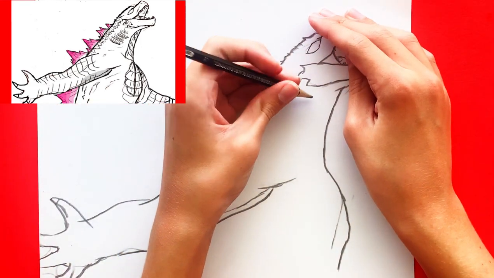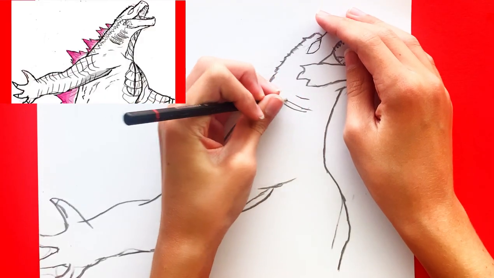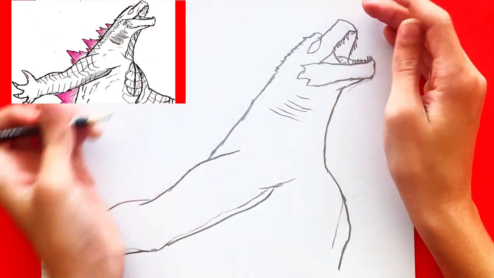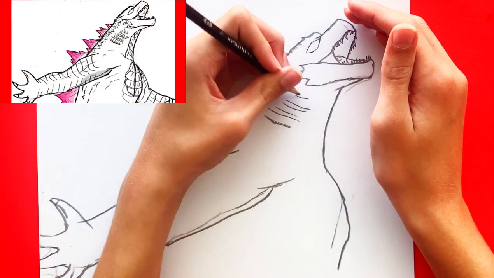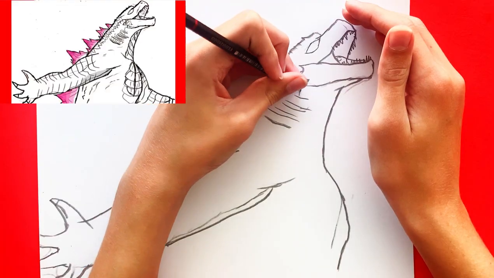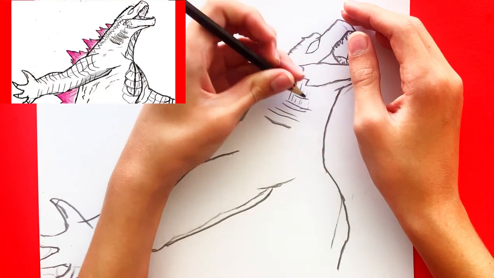Now we're gonna have his skills. So his skills are just kind of like here. They're just kind of on the side. You can add just some more detail.